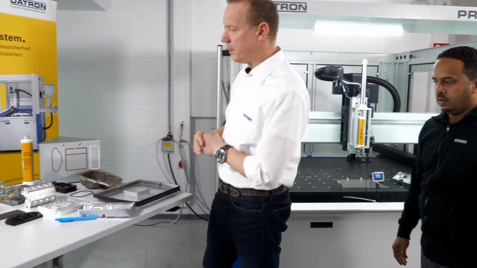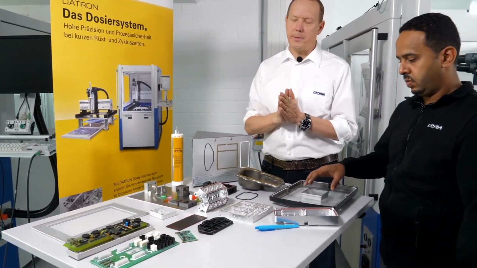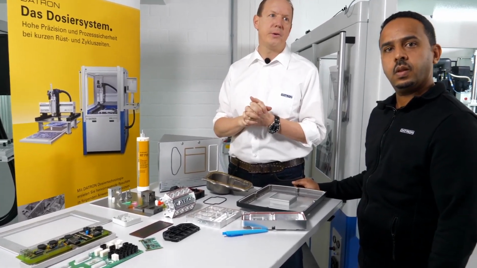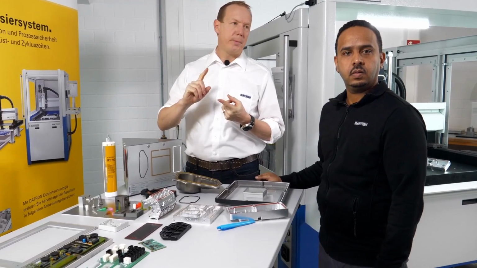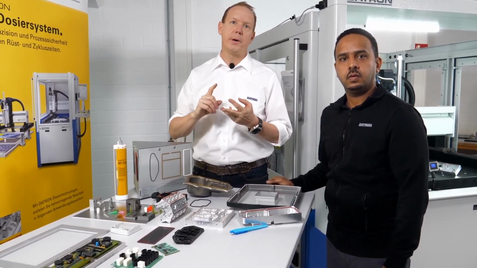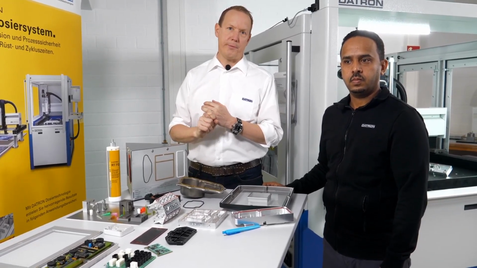We'll move to our application table, and at the end we can divide these applications into 4 different areas: gluing applications, gasketing applications, EMI shielding and heat treatment, and the last one is potting and dam and fill.